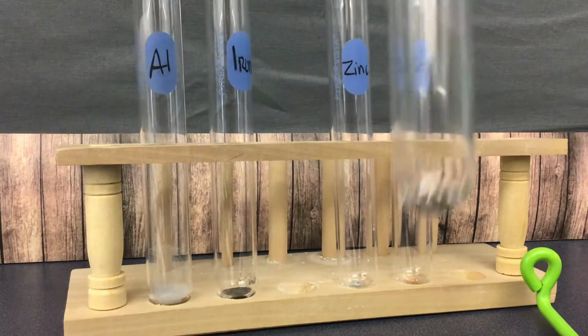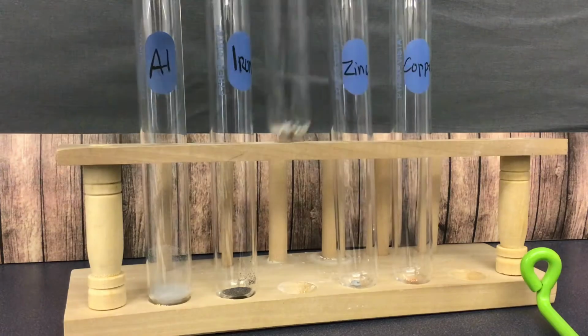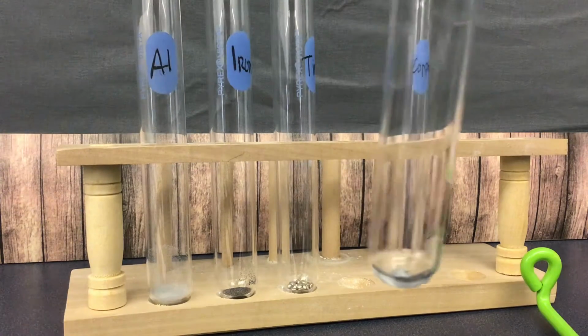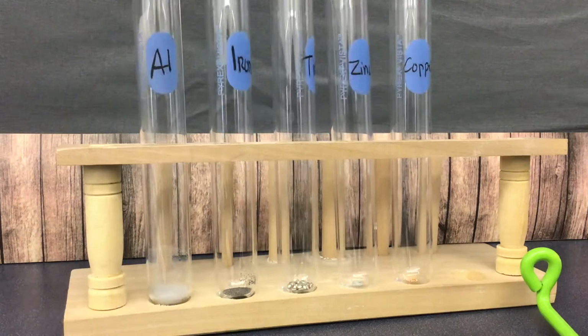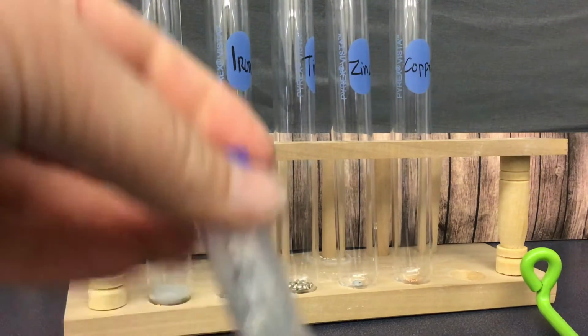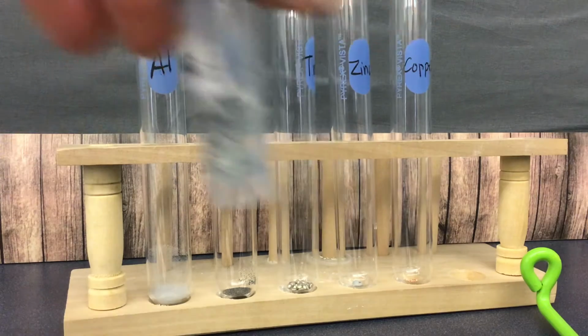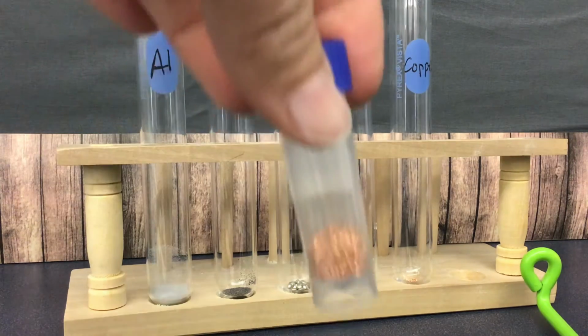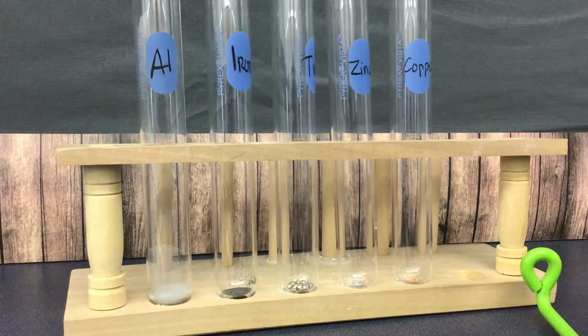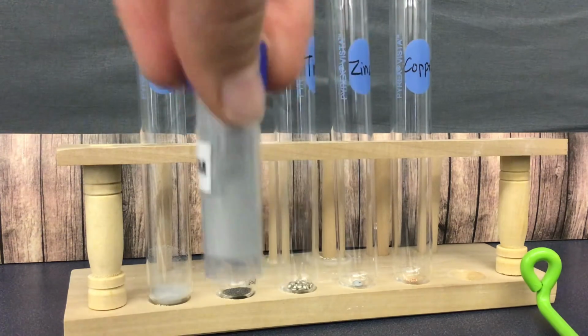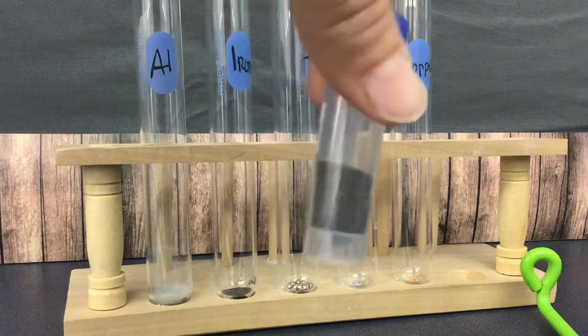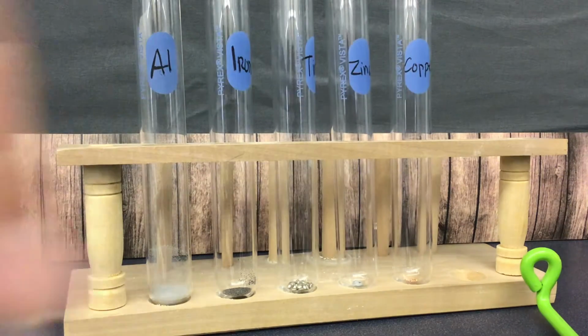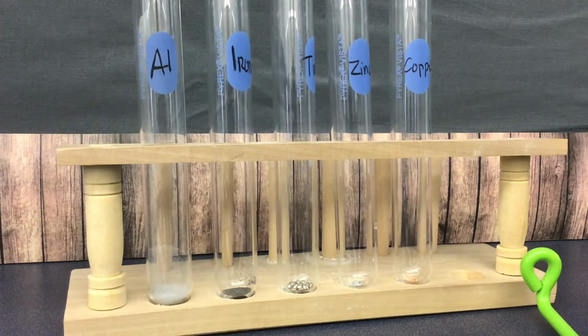Tin is definitely a silver color. They look like beads. Zinc, when you look at zinc, it's a light dark. It also looks like this in the bottle. It looks kind of funky. It's called mossy zinc. And this is copper. So aluminum, iron, tin, zinc, copper. Okay, so record those in table 1 on page 4.